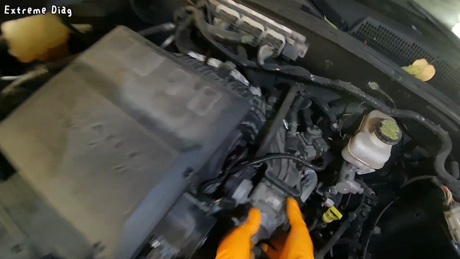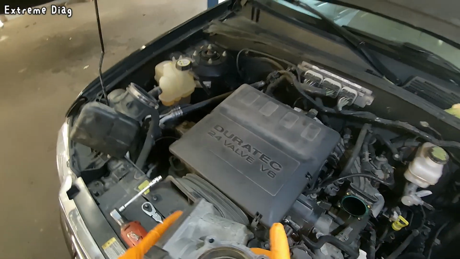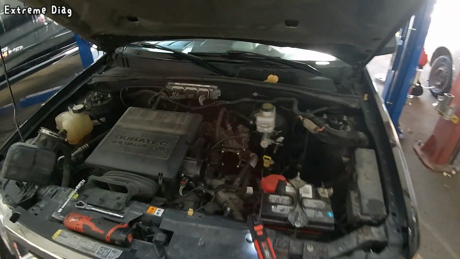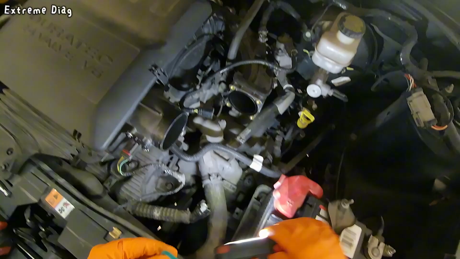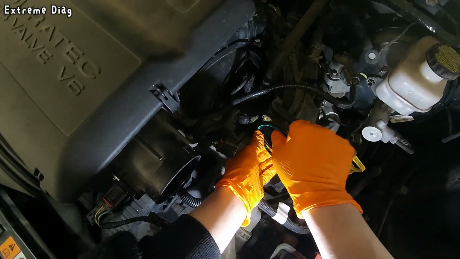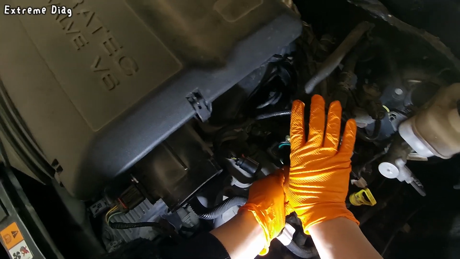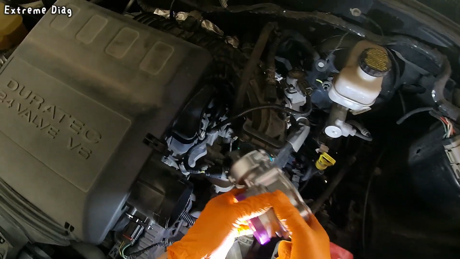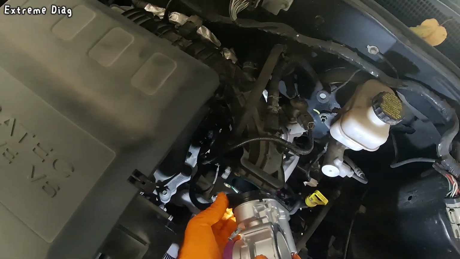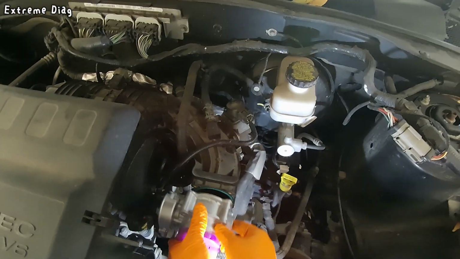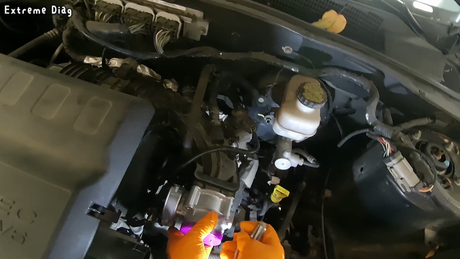Remove the throttle body. Replace the gasket. Reconnect the connector. Position the new part correctly, and tighten the bolts.